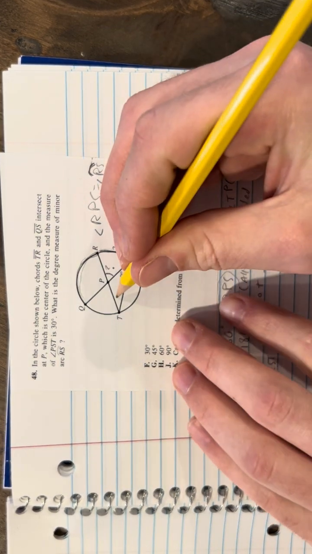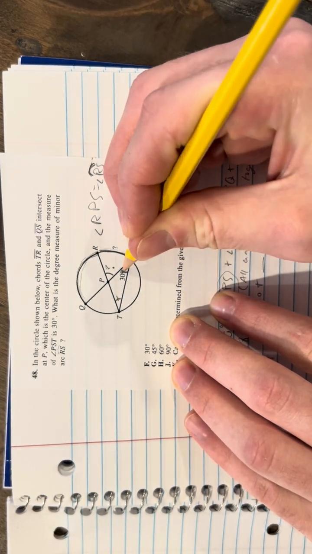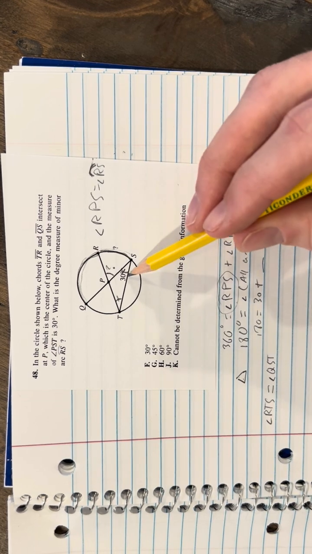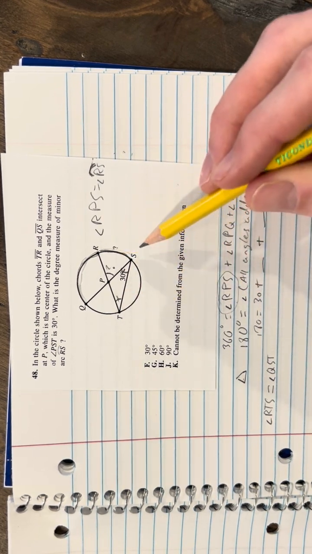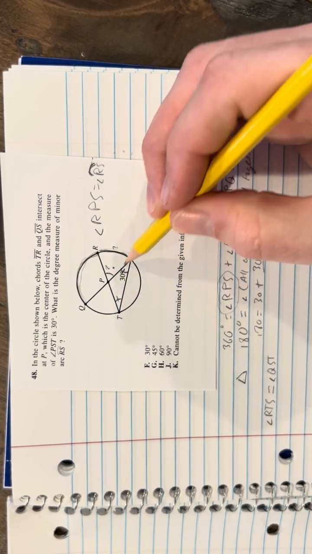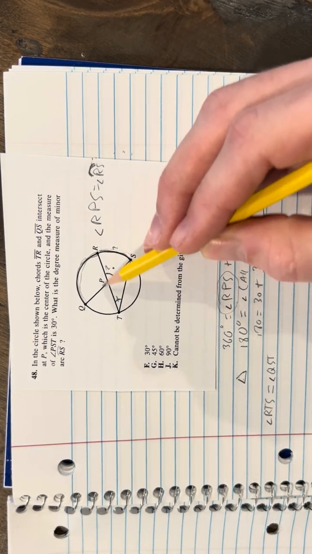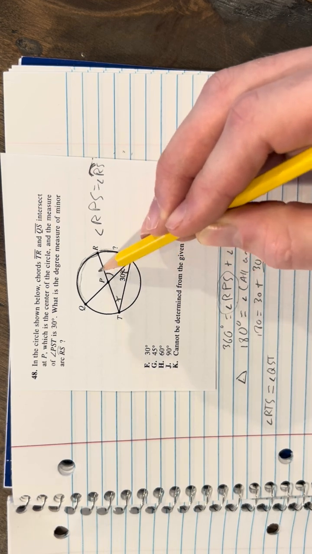I just have to keep track that these 2 angles are equivalent. So we have 30, and we have RTS, which is 30. Now we can find this interior angle here, which would help us with our initial equation for finding these interior 4 angles.